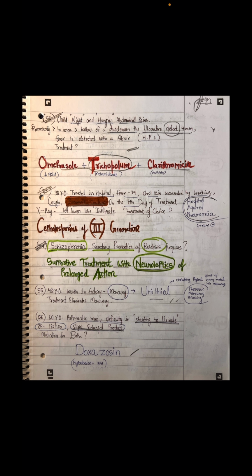Sir, next is the case of an enlarged prostate. So prostate hyperplasia and hypertension are noted in the patient. So, sir, the BP is also high, and the patient is having benign prostate hyperplasia as well. So remember guys, the problem related to benign prostate hyperplasia and hypertension: doxazosin is the drug of choice.